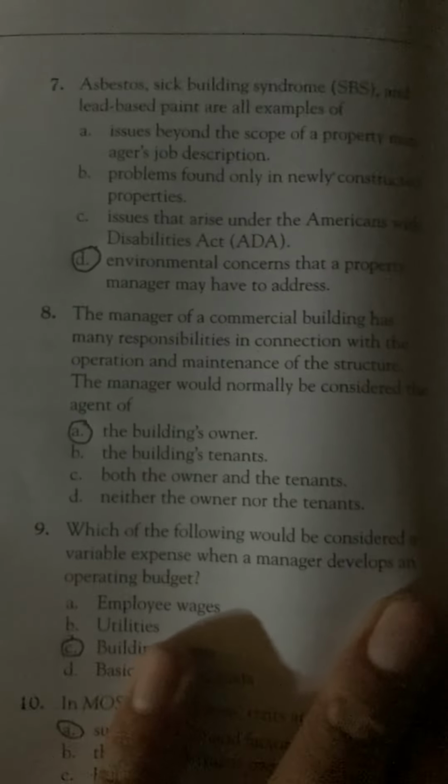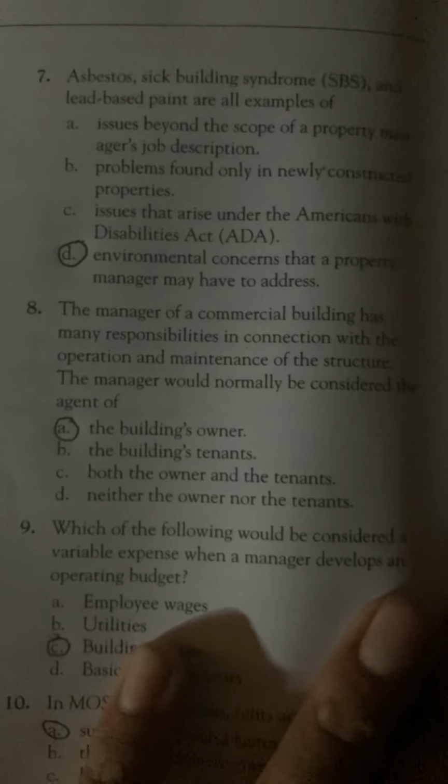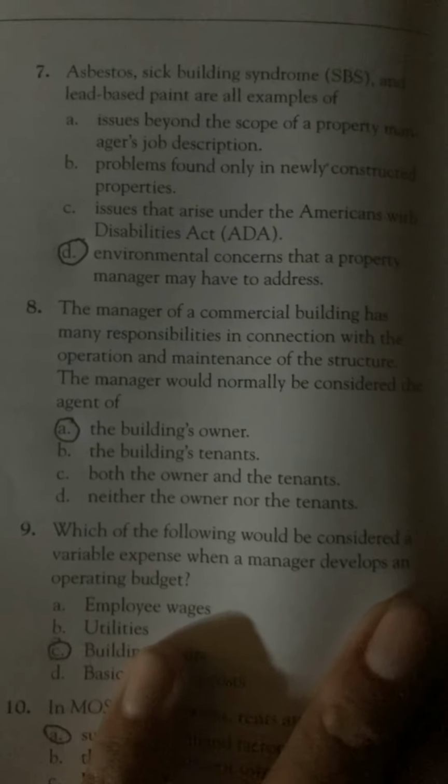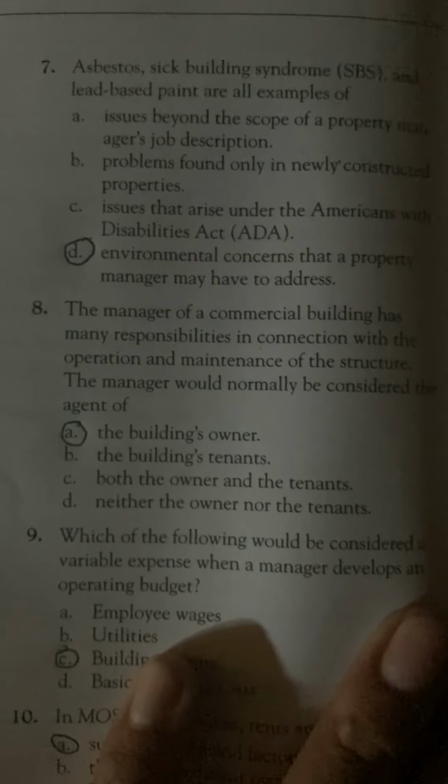Number 8. The manager of a commercial building has many responsibilities in connection with the operation and maintenance of the structure.